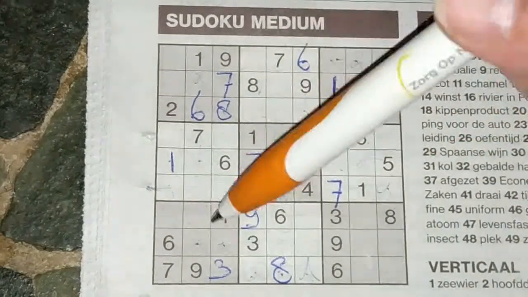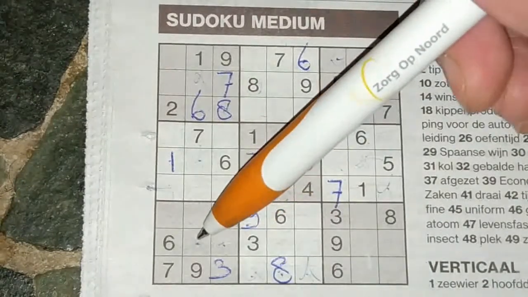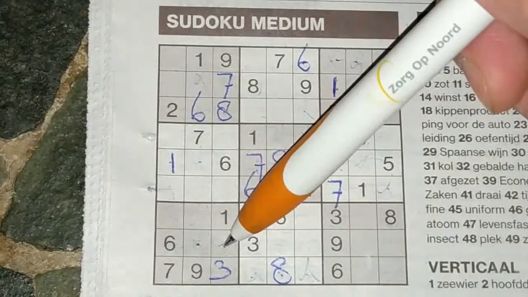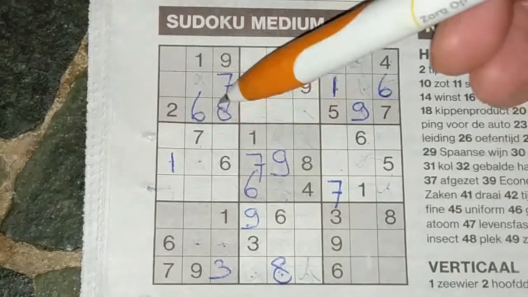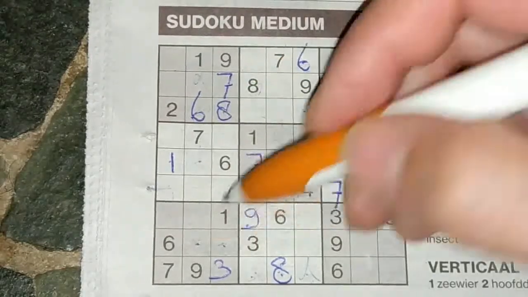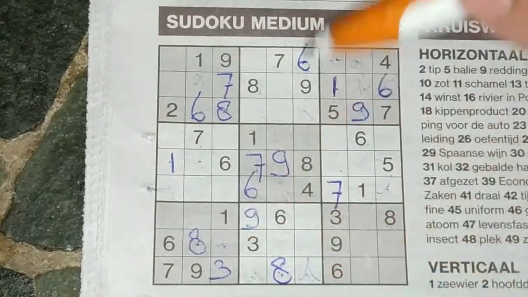And I remember before that one of these 2 boxes must be an 8. Now we have an 8 there, so no 8 here. 8 should be here.